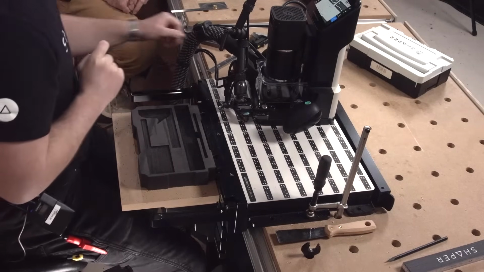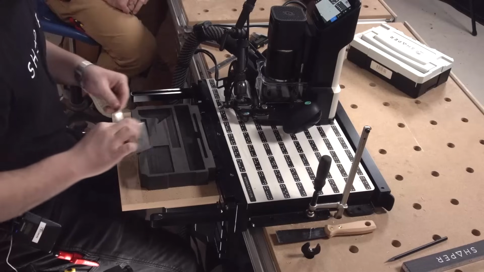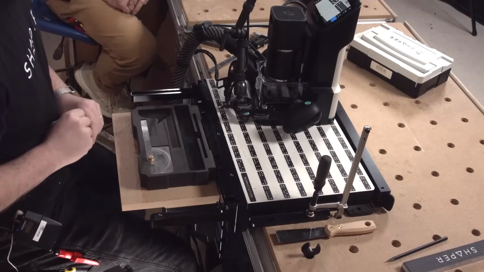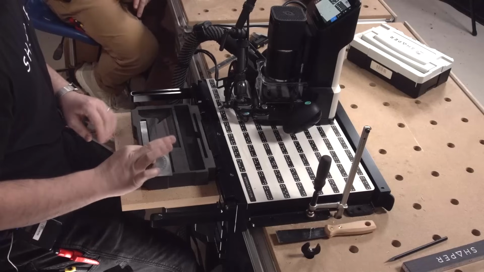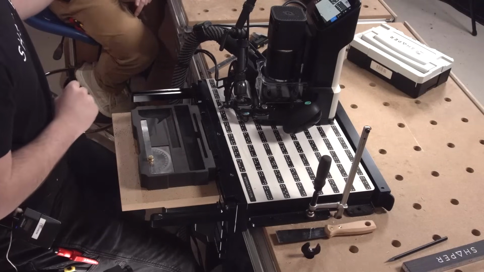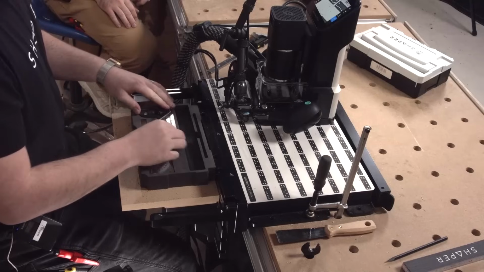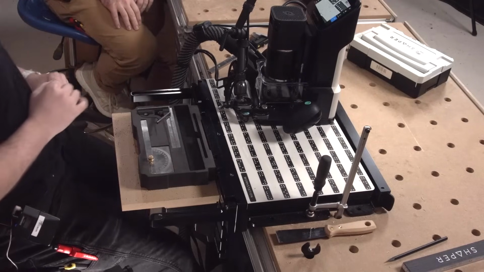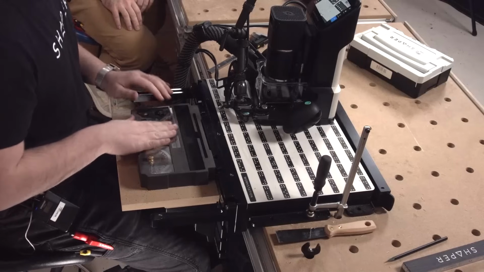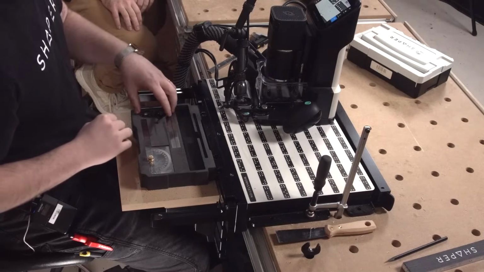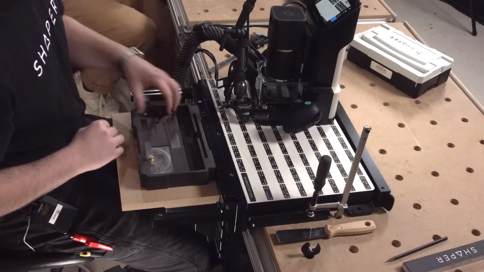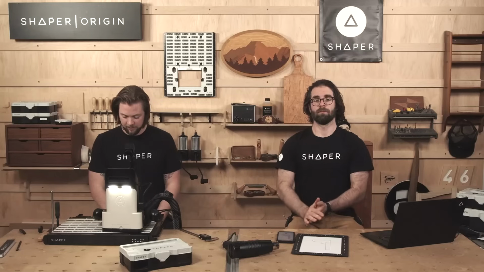Not bad at all. Sweet. Test fit? Test fit. Bingo. Yeah, bingo. Nice little grab spot. Combo square? Like it was made for it. Bingo. Wow, that's really nice. Great. There you go. Cool.